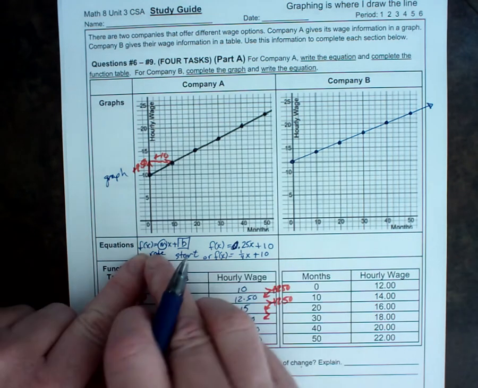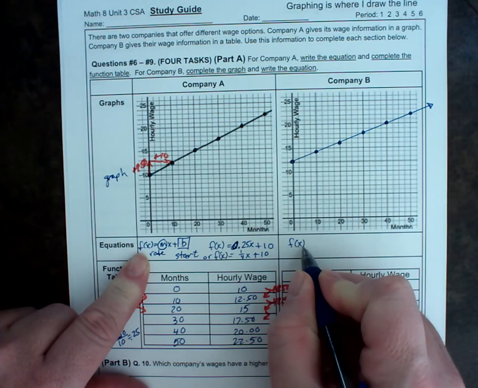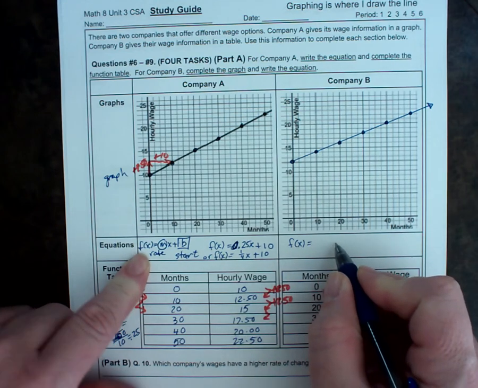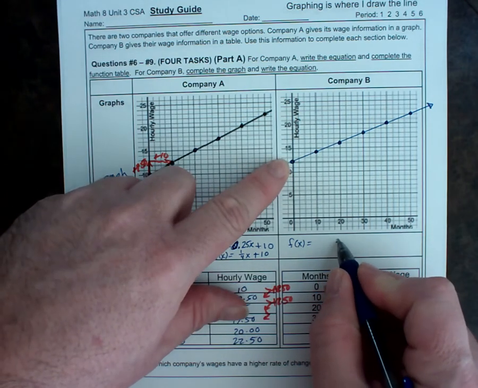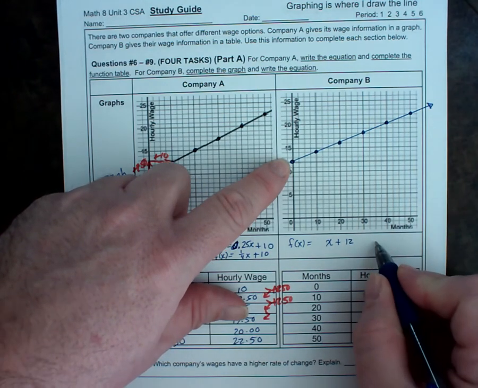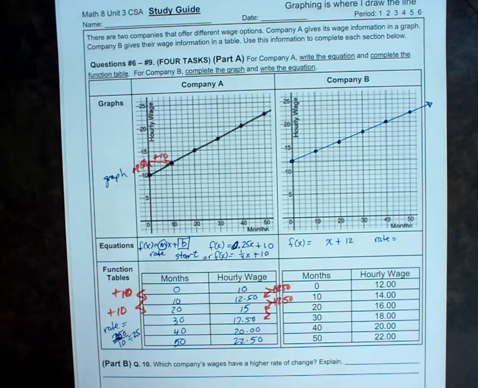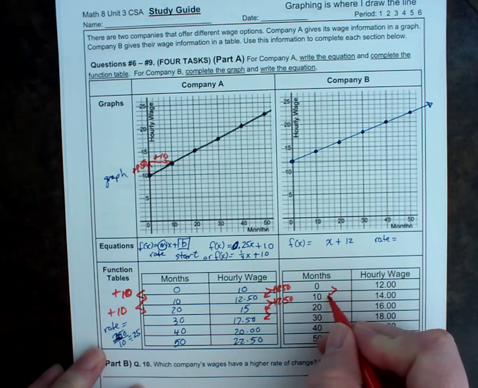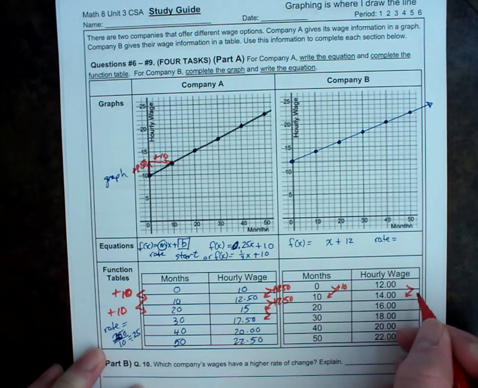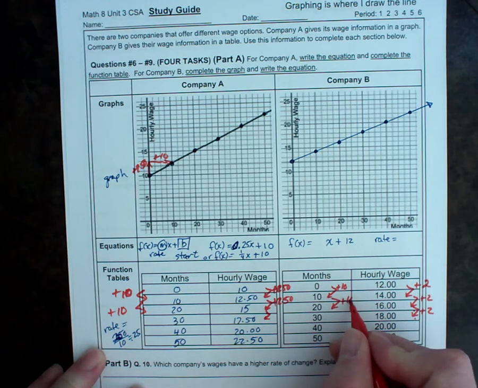Again, f of x equals mx plus b. We know the starting point. It's at 12, so that part's easy. We just need to figure out what the rate is, and we have that here. It changes by plus 2, by plus 2, and this time it's always changed by plus 10.